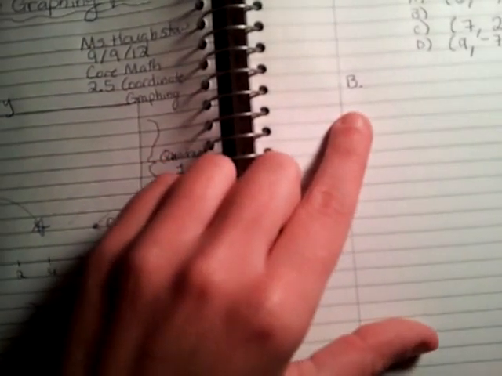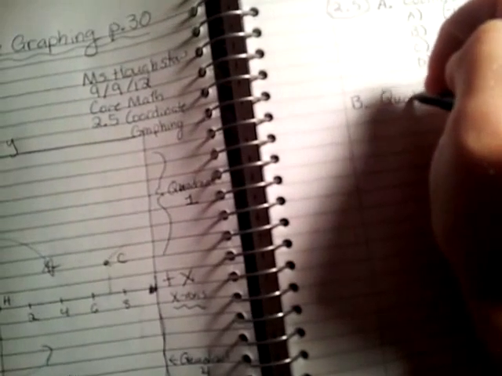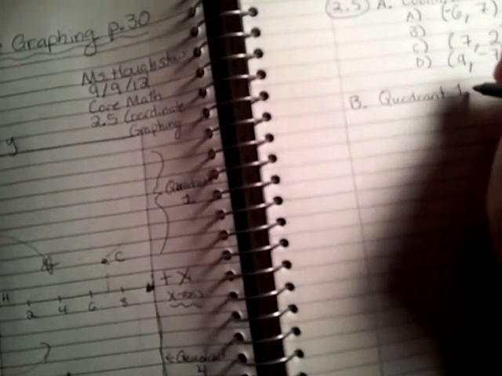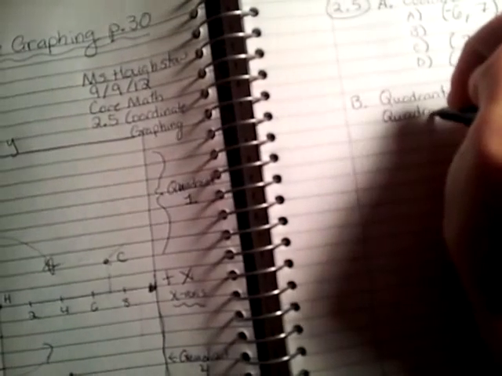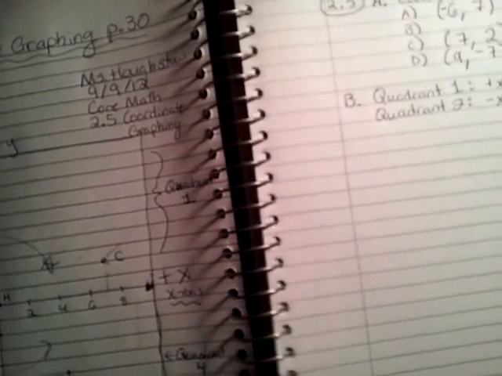Question B says, what is the sign of the x value and the y value for any point in quadrant 1, 2, 3, and 4? Now, I've already walked you through this, but I'll get you started. Quadrant 1. And I put my answer out next to it. It's positive in the x and positive in the y. Quadrant 2. Remember, we went around so that quadrant 2 was over here. That means it's negative in the x, but still positive in the y. And I think you can figure out 3 and 4 on your own.